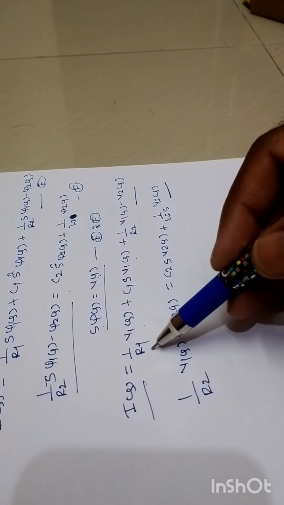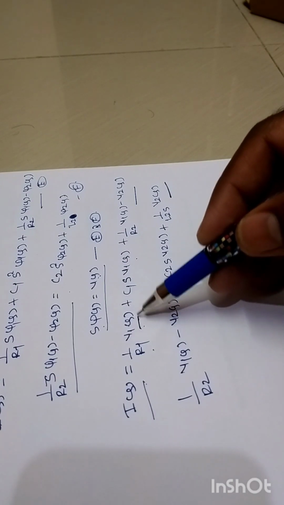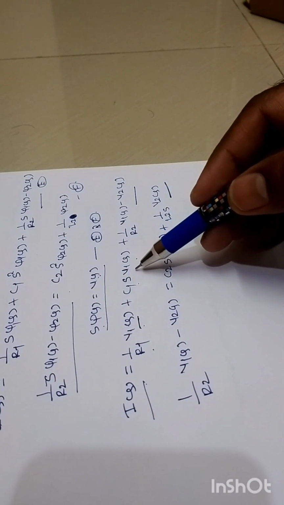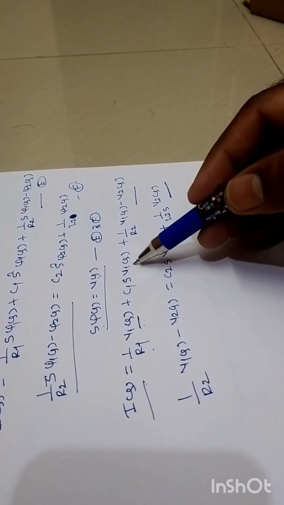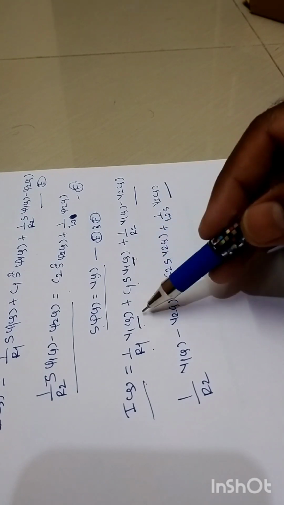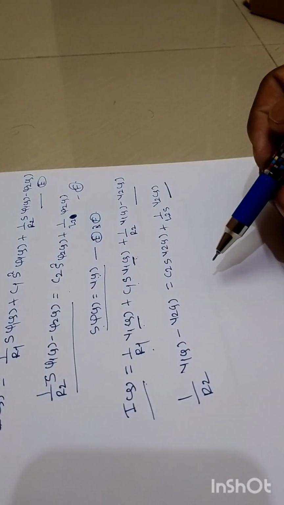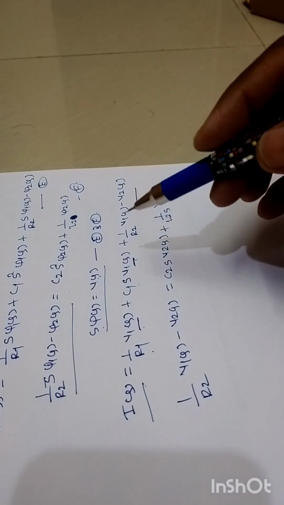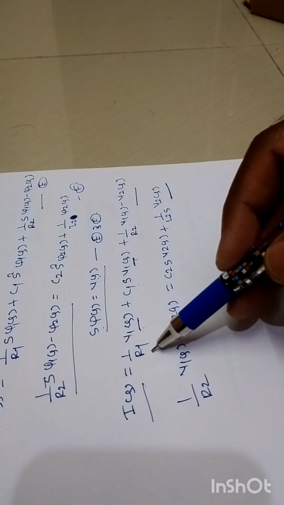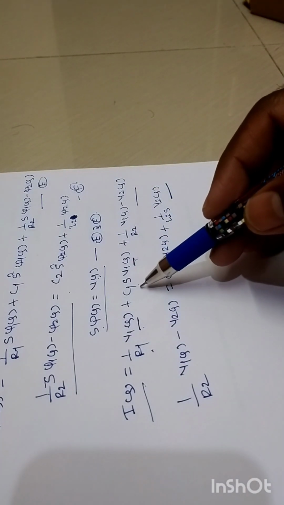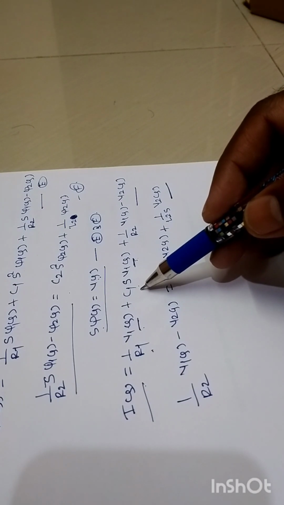The coefficient of 1 over R1 is nothing but V1 of S. The coefficient of C1 is nothing but what here? S times V1 of S. Means this V1 of S is a common term. Means there will be the same voltage across this 1 over R1 as well as across this C1.